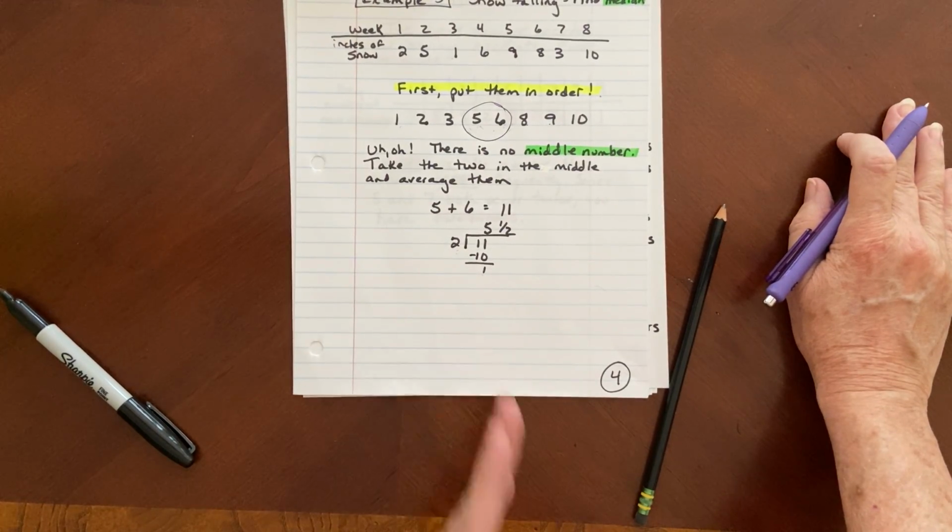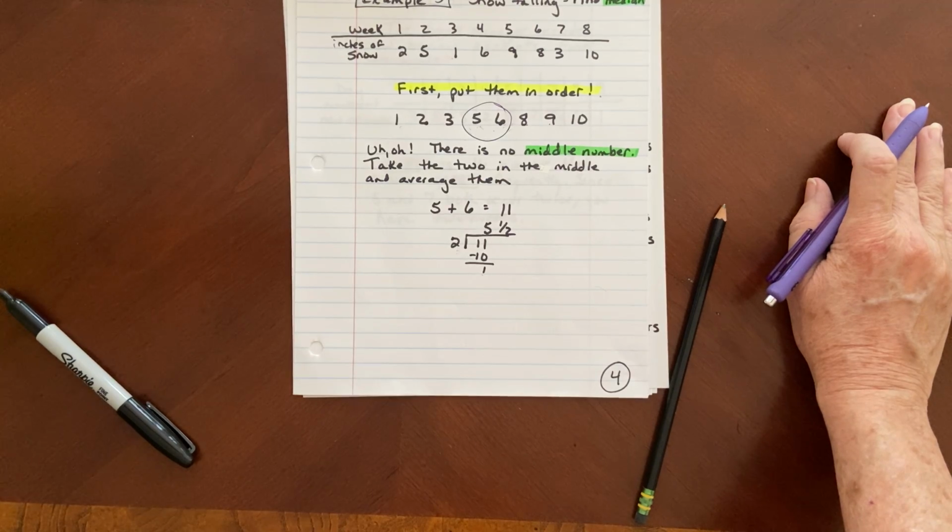Think about the median on a highway. That's in the middle of the road, isn't it?